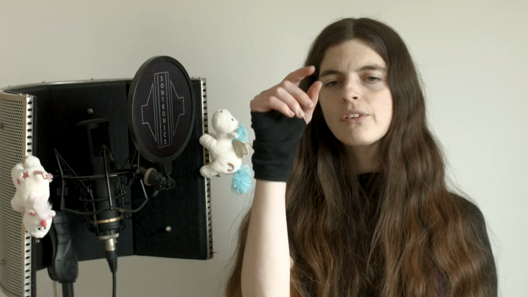Let's say that happens. You take that and you just try and poke to the semitone above without popping into falsetto. And now you're working your thyroarytenoid muscle.